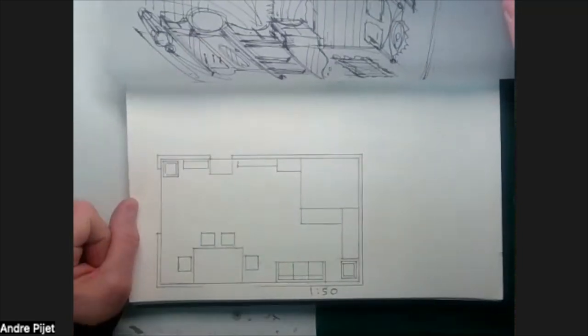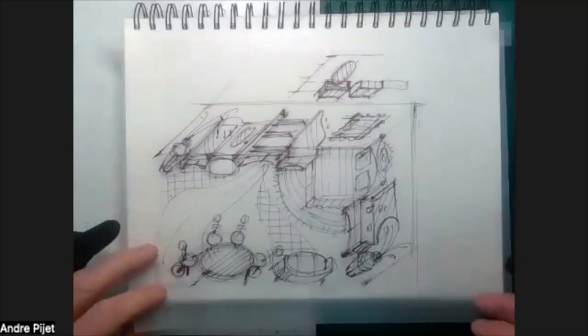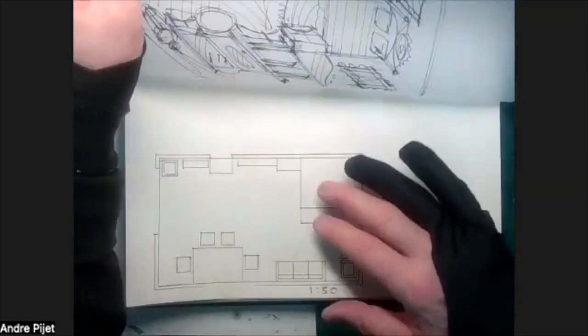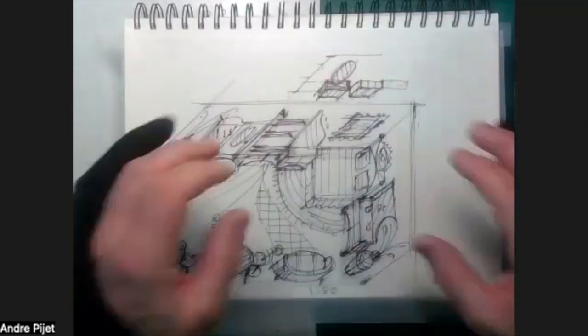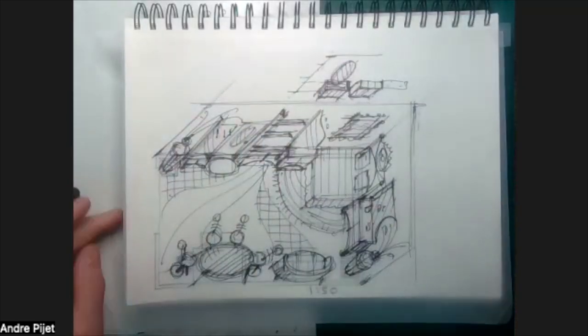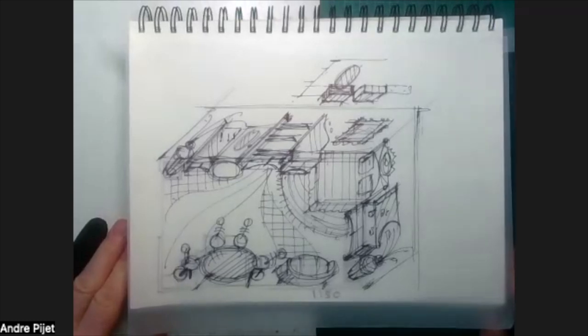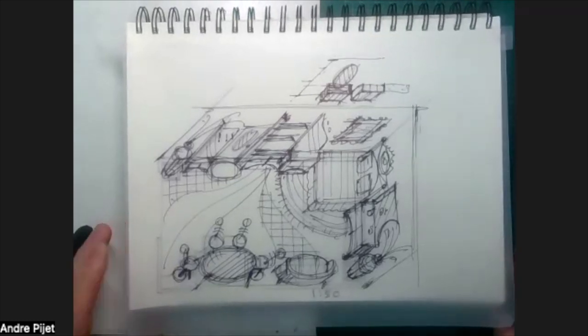So when you like something, afterwards you can do a nice, clean, final drawing for the client or just for yourself. So that's all about axonometry. The next is going to be about isometric sketches.